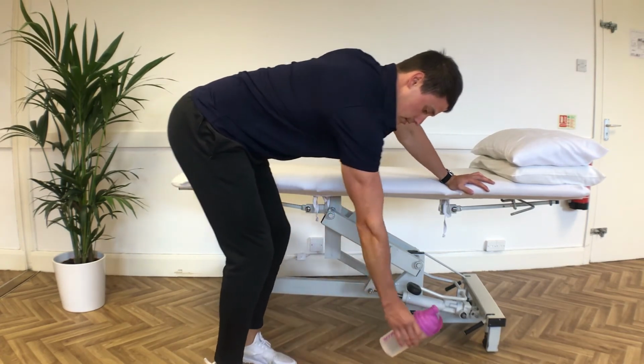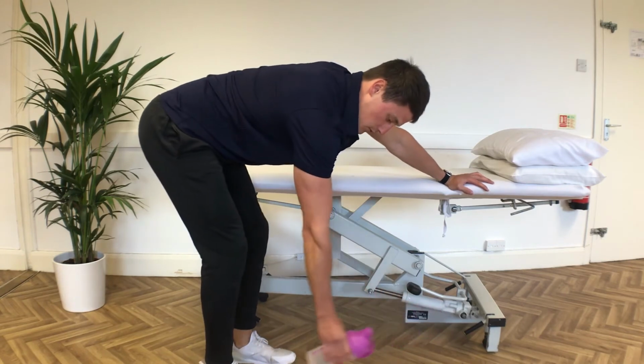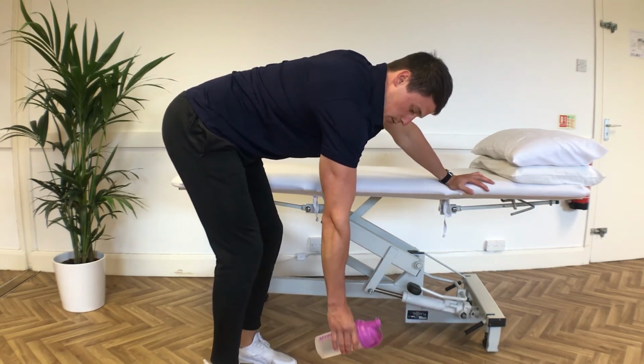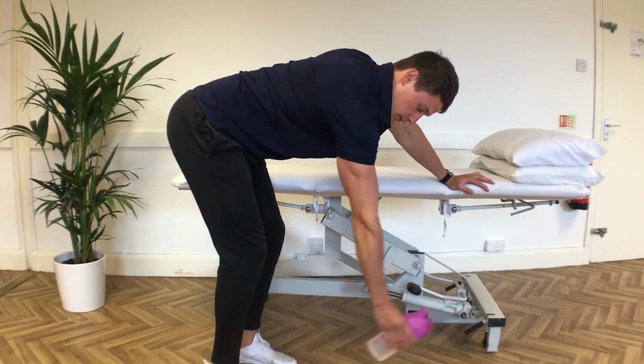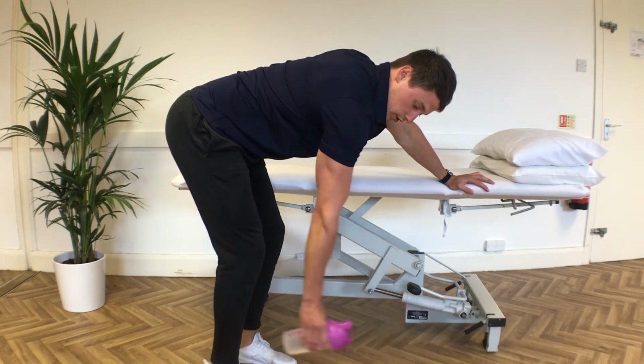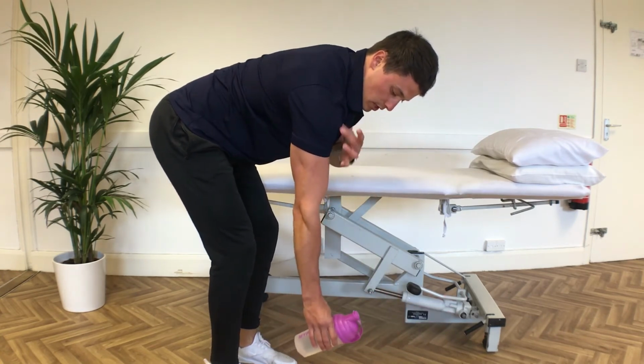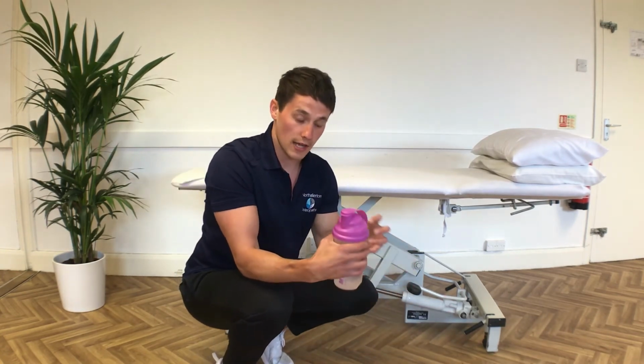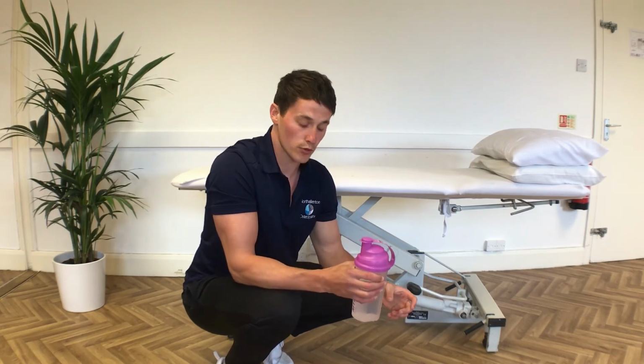pendulum exercise. So the incorrect way to do this would be to engage the arm and then move like that. Because if you're creating movement through your shoulder muscles, then the shoulder is not relaxed and then it won't create any traction through the shoulder joint.